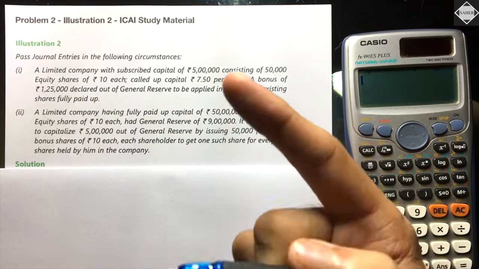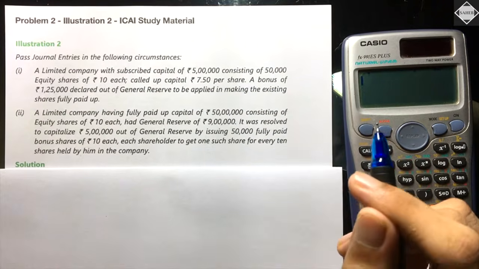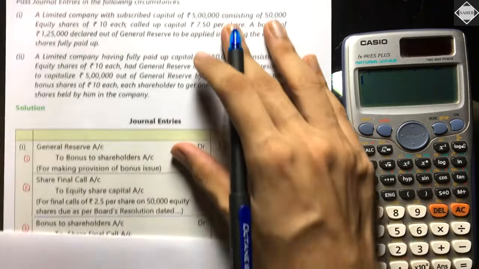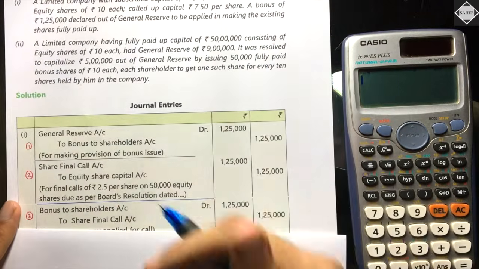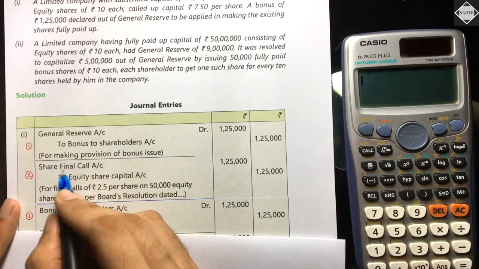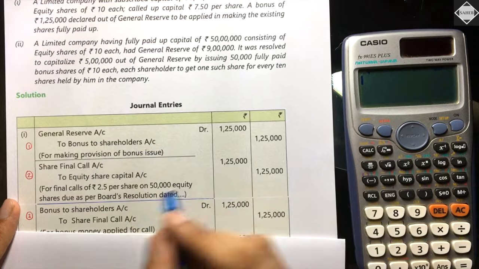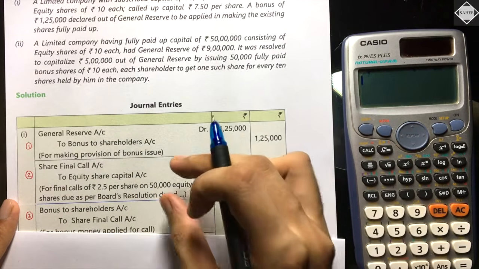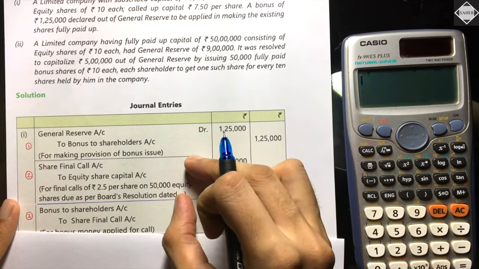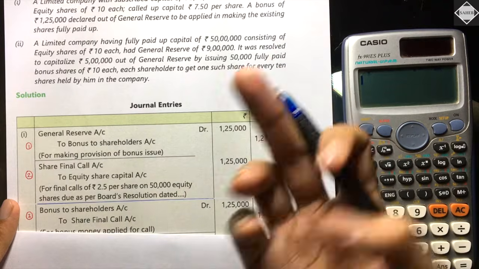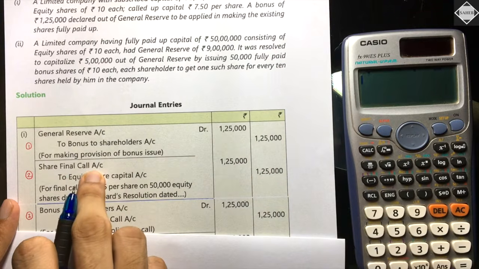What's the first entry? First entry is the final call entry. So let's pass the final call entry. See here. Now here the sequence is a little bit up and down. Don't worry. See here, share final call account debit to equity share capital account. This is the final call entry. Capital has increased and share final call account you have debited.